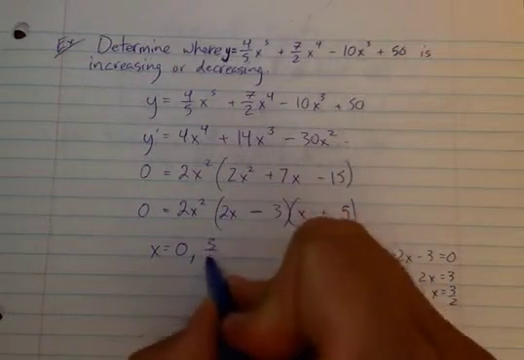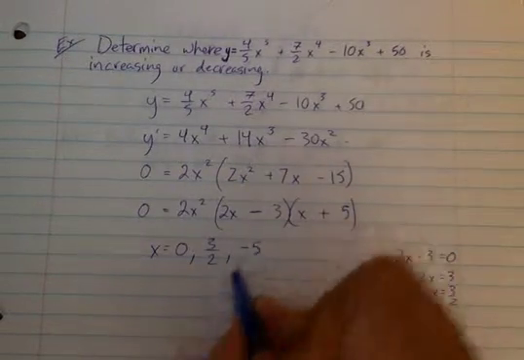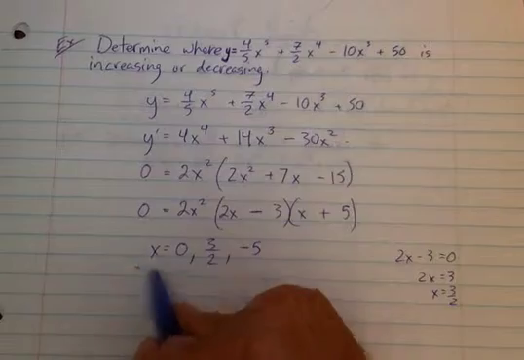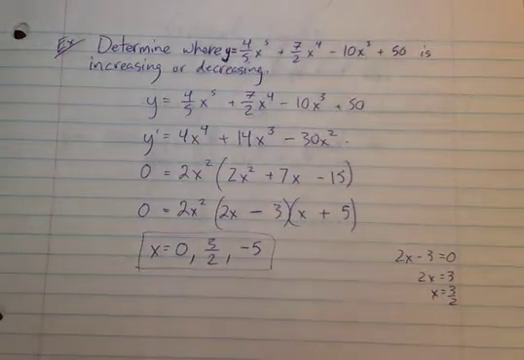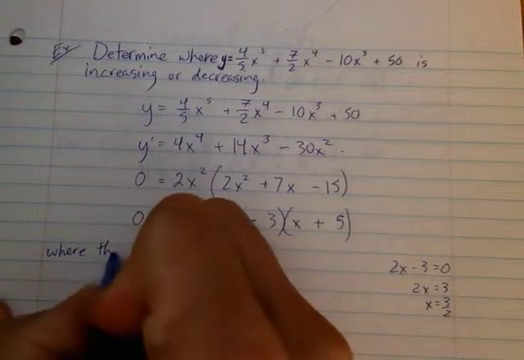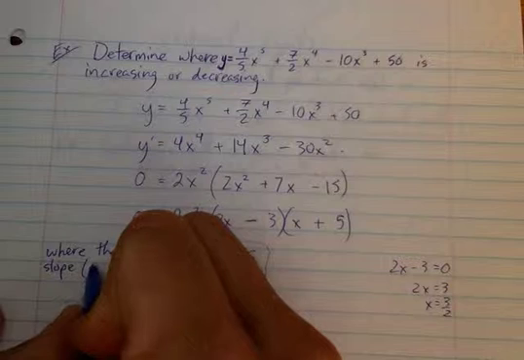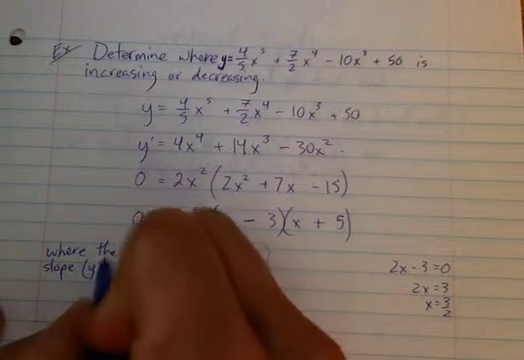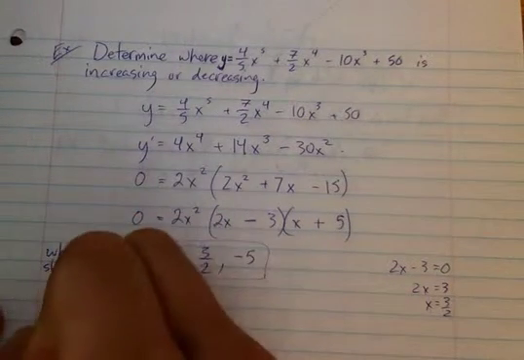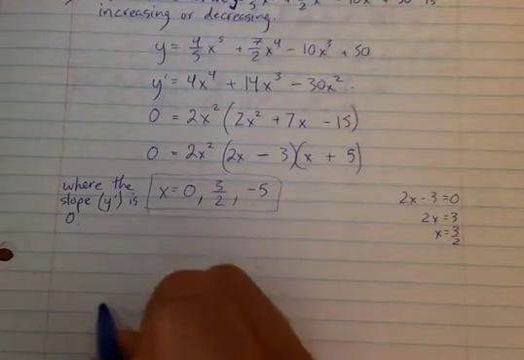So x equals 3/2, and then x equals negative 5. These are where the slope, in other words, y prime is 0. So these indicate on a graph.